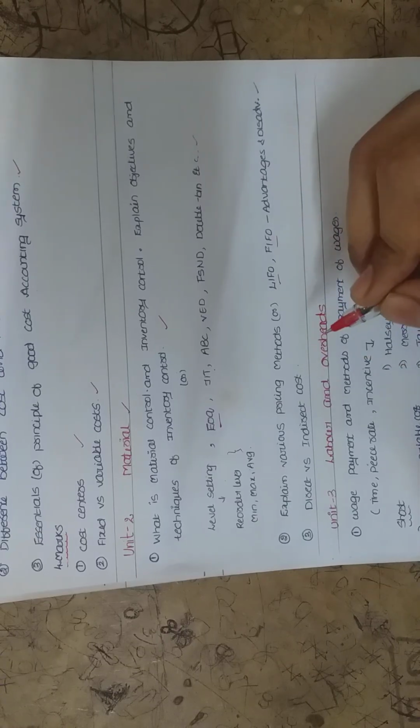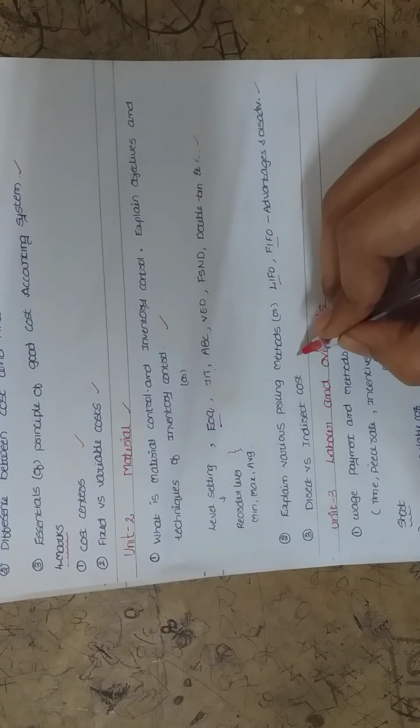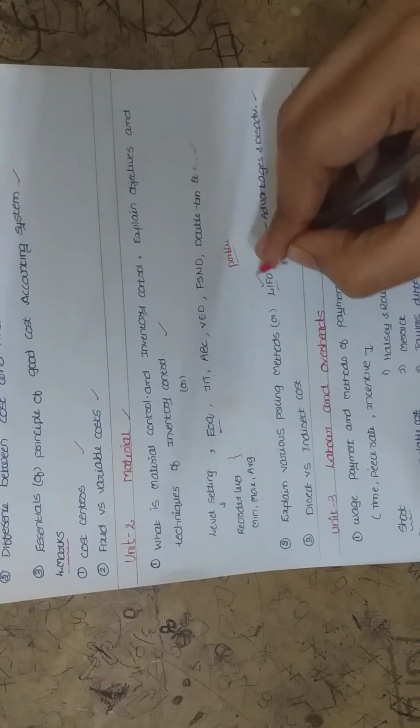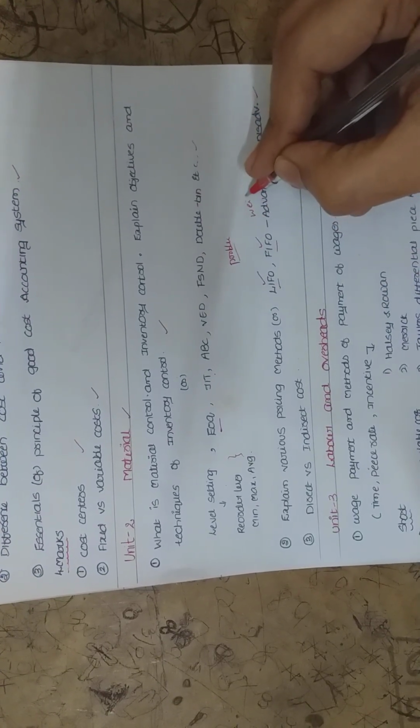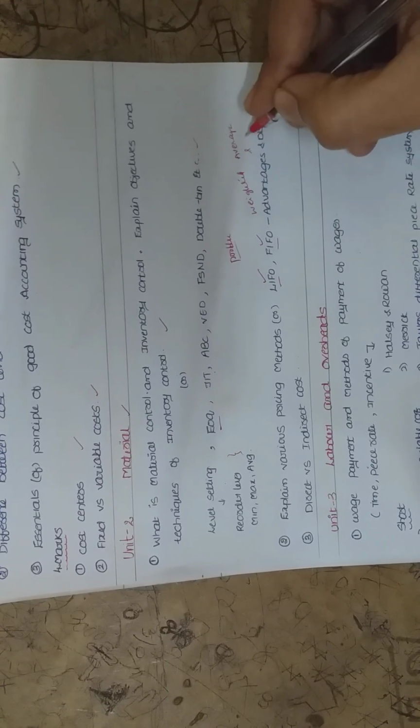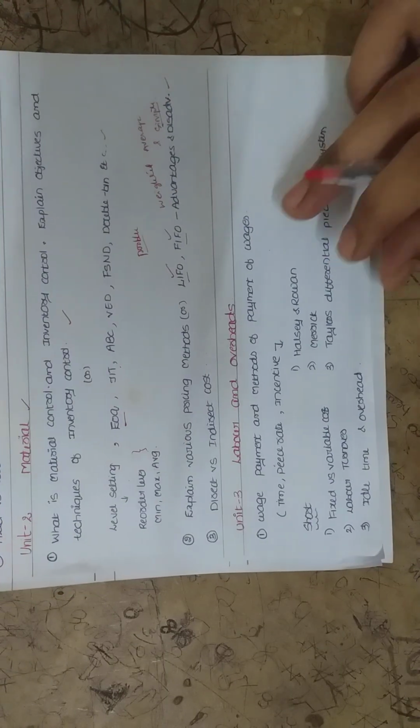Next, the second important question is: explain various pricing methods. Here you have to explain the LIFO method, that is last in first out, and the FIFO method, that is first in first out, and the advantages and disadvantages of these pricing methods. One more important question is direct versus indirect cost. This is also one of the important questions. For problems, be thorough with LIFO, FIFO, weighted average, and simple average method. These four are very important from the problem point of view.